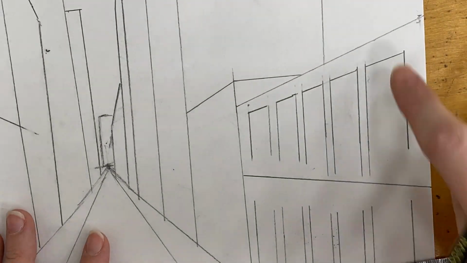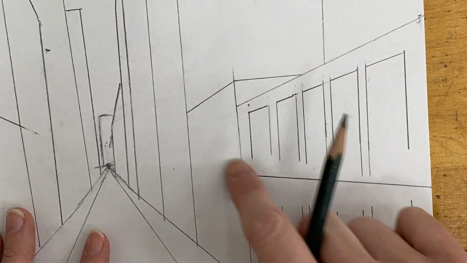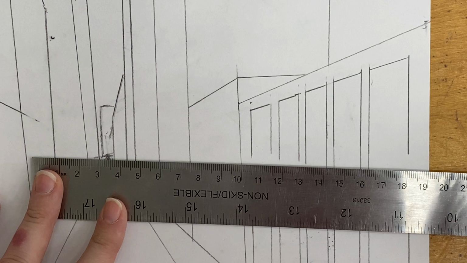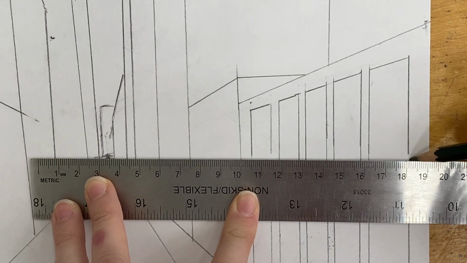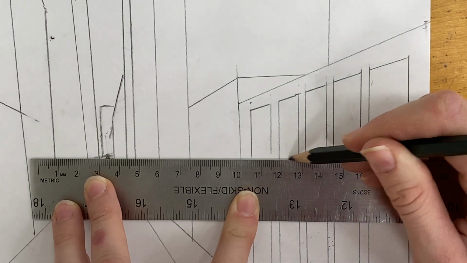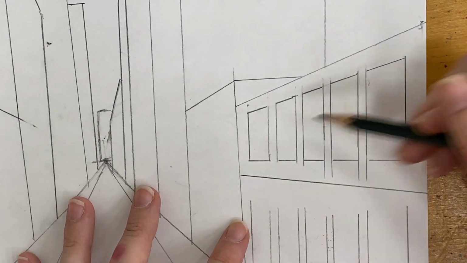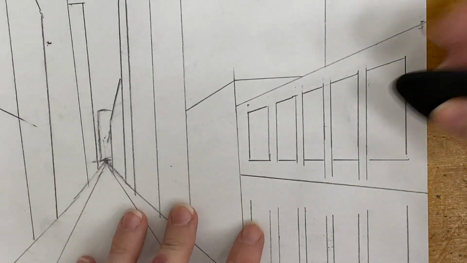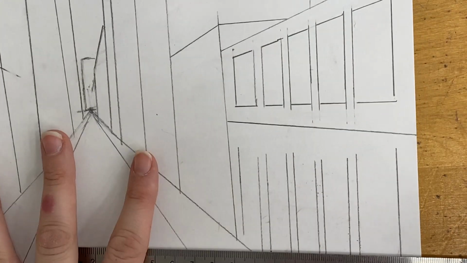Okay, so see how this line is pretty much parallel with that line. Now this line down here, I didn't make some of my lines long enough, but we'll do about right here. So I can see my windows a little bit better this way. I'm just going to skip until I do that. Okay, I can just touch up my lines as I go here. Okay, so I have that part.